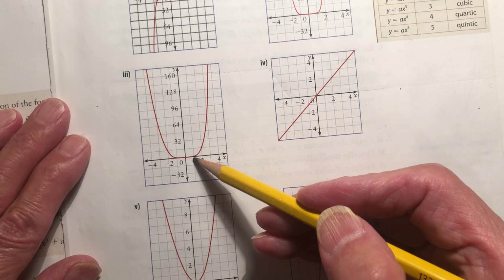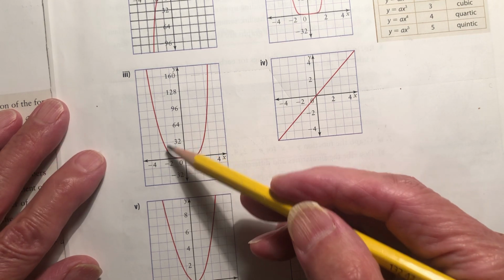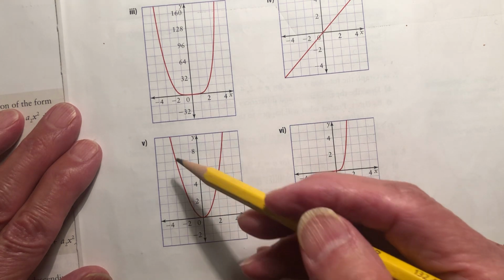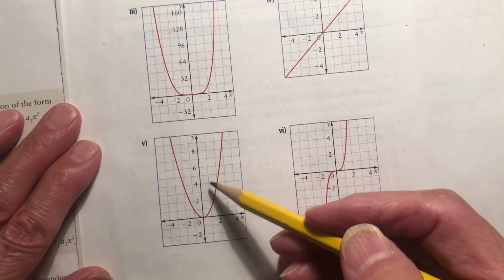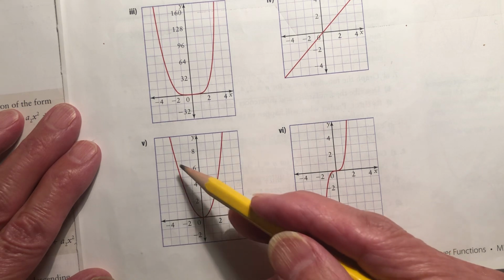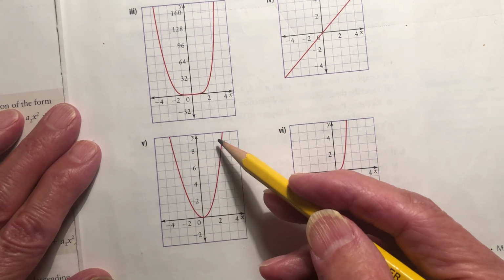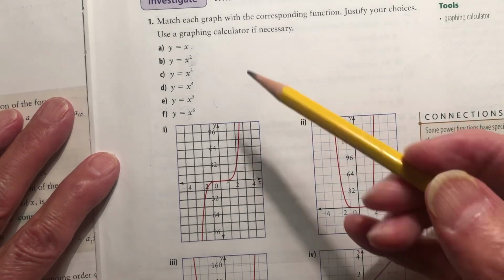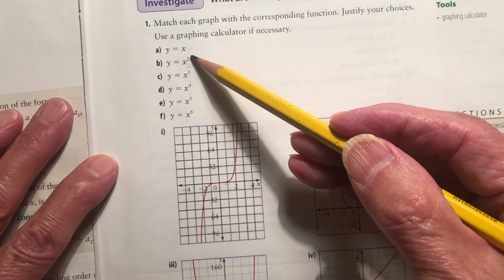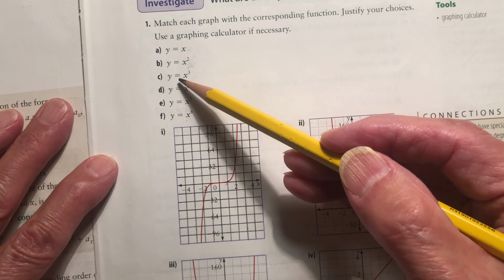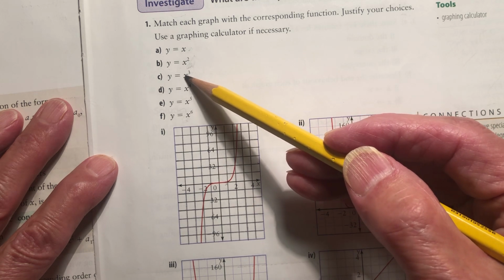When x is 1, y is not 1, so it's not this. So next graph, parabola like this looks like a parabola. When x is 1, y is 1. So this is the graph of the second one. The third one, when x is 1, y is also 1.